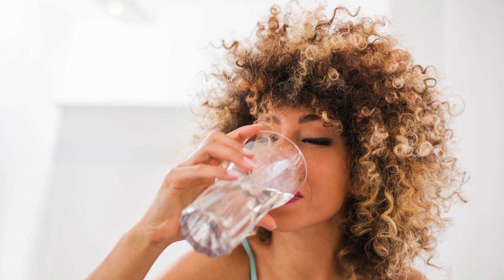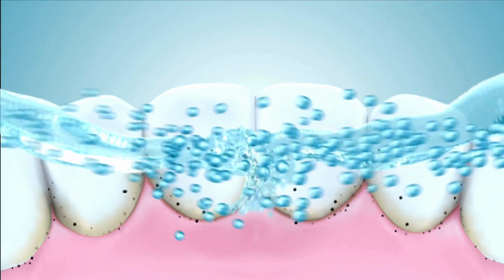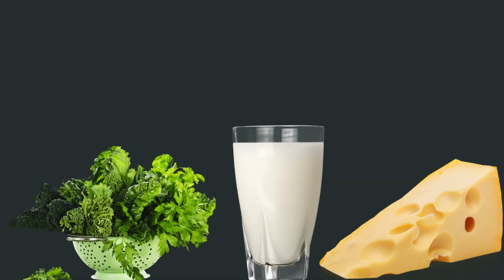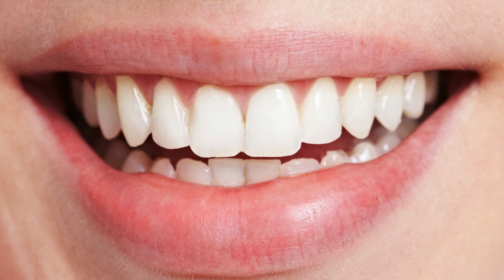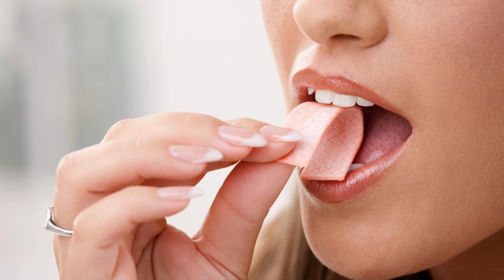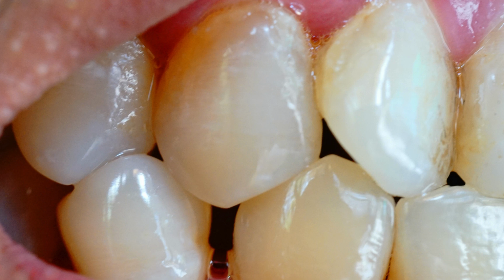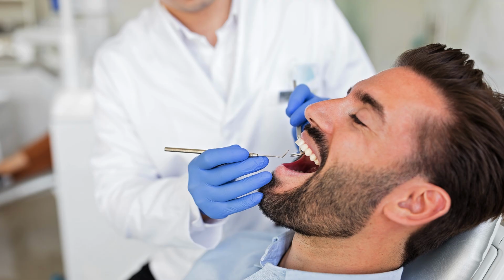4. Stay hydrated. Drink water frequently to maintain saliva flow, which cleanses your teeth naturally. 5. Eat calcium-rich foods. Include milk, cheese, and green leafy vegetables in your diet to strengthen teeth. 6. Chew sugar-free gum. Stimulates saliva production and prevents plaque buildup. 7. Regular dental checkups. Visit your dentist every 6 months for early detection and cleaning.